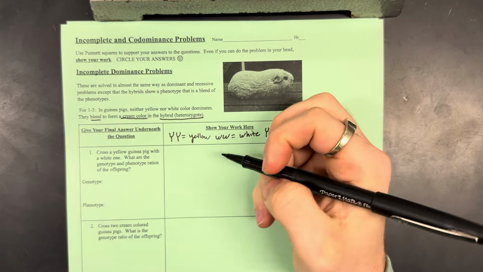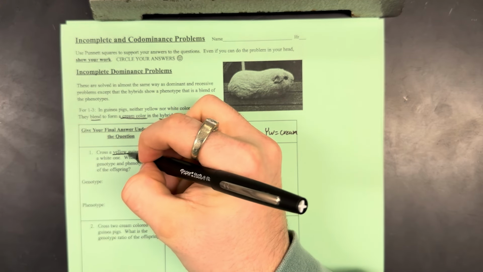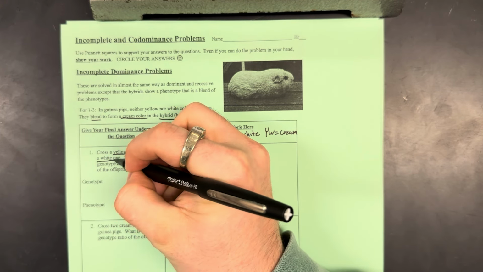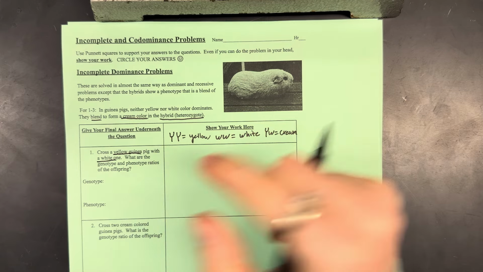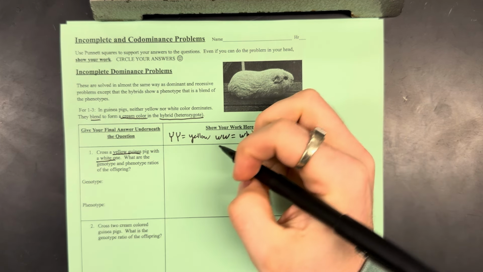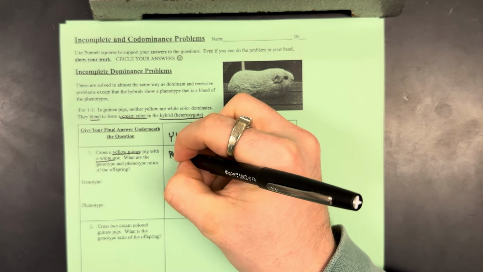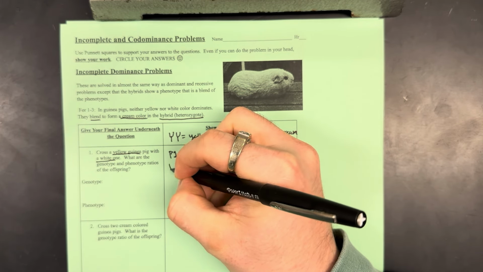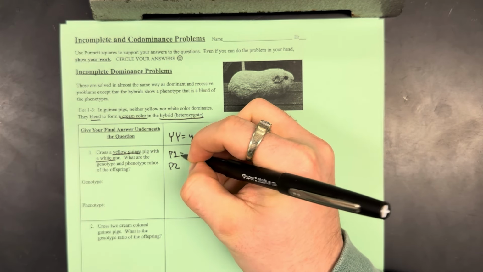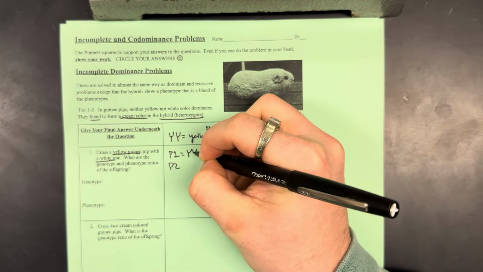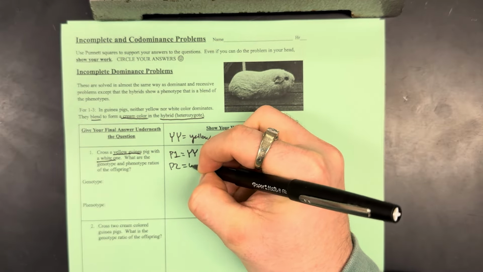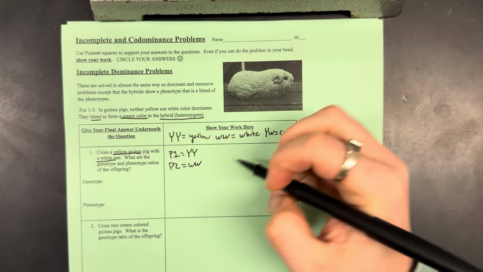Okay, so our first problem has us crossing a yellow guinea pig with a white one. And then it's asking for the phenotype and genotype ratios of the offspring. Okay, so parent 1, we'll just put P1, and parent 2. Parent 1 would be YY because it's yellow. Parent 2 would be WW because it's white.